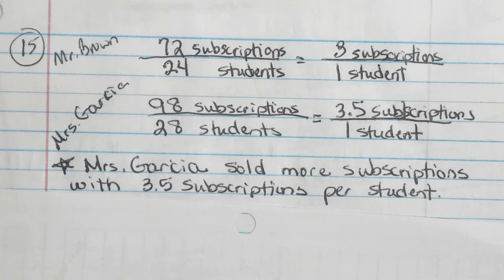Mm-hmm. Okay. Mr. Garcia's class sold 98 subscriptions with 28 kids. So he's got more kids and sold more subscriptions. But mathematically, in the average world, each one of his kids sold 3.5 subscriptions. I realize you can't sell half a subscription, but it's an average. It's kind of like if someone says, Michelle, how much pizza do you eat a week?